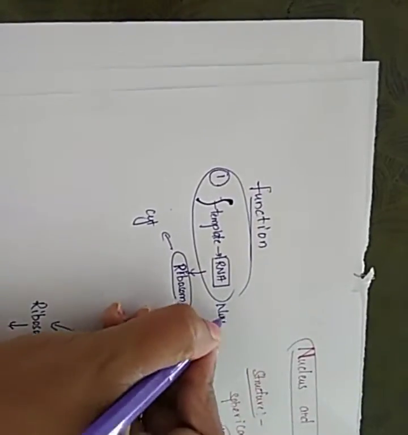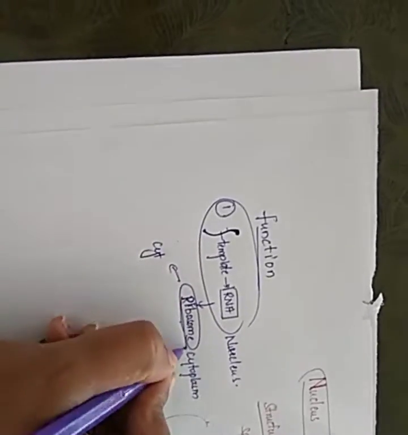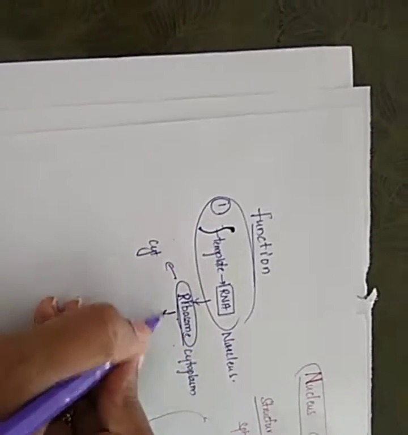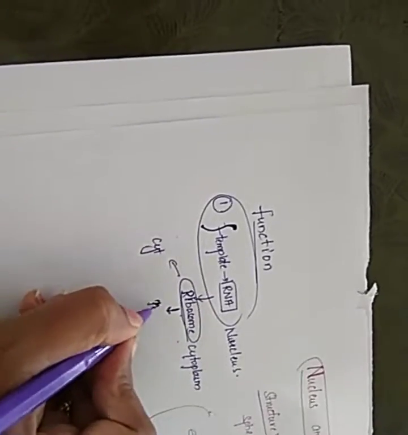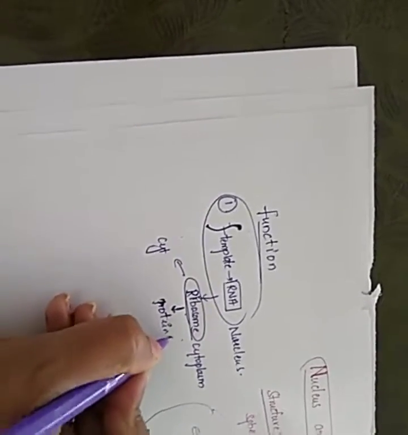This all occurs in the nucleus, and this occurs in the cytoplasm. These ribosomes in the cytoplasm in turn produce proteins.